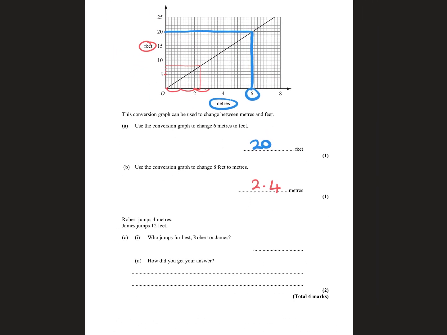Robert jumps 4 metres. James jumps 12 feet. Who jumps furthest? James or Robert? So we need to convert one of them, so either they're both in metres or they're both in feet. So we'll look at our 4 metres. Let's take our 4 metres. So we're going to convert Robert's into feet.